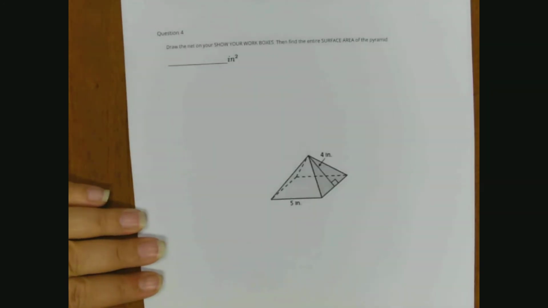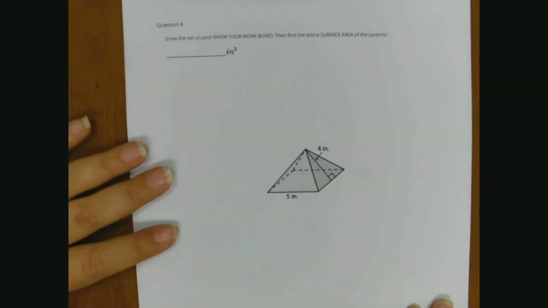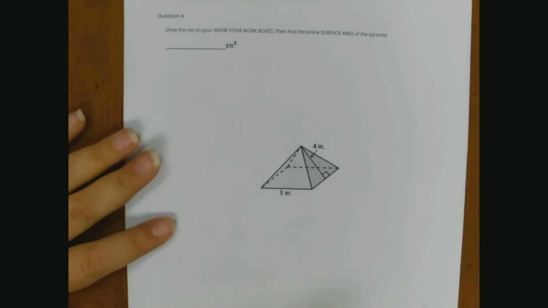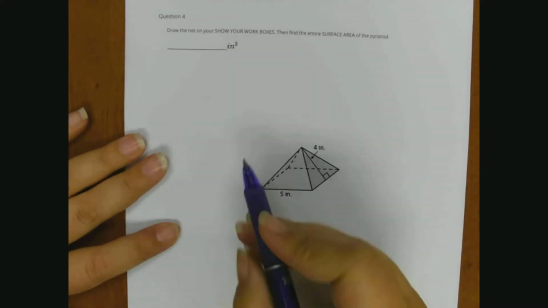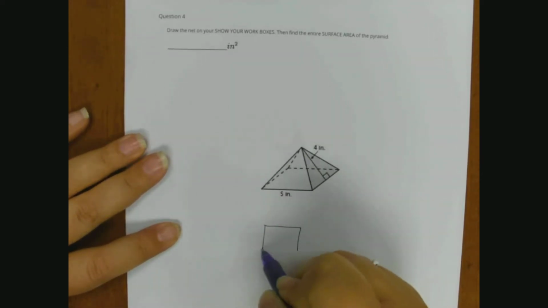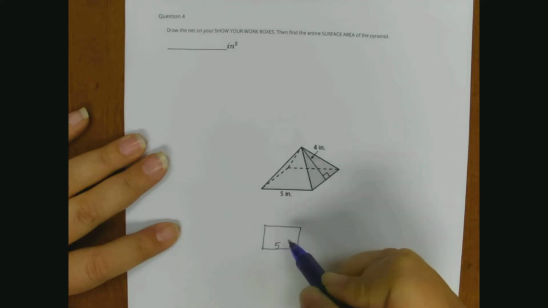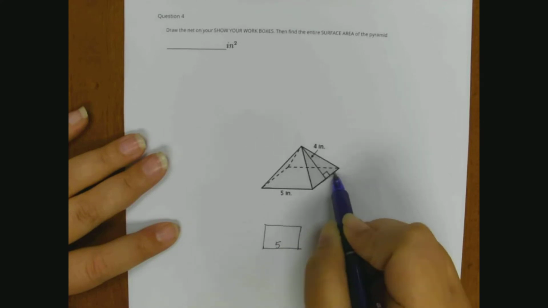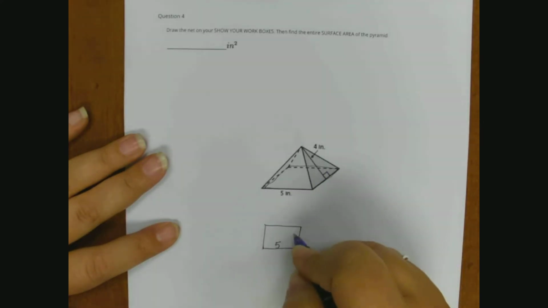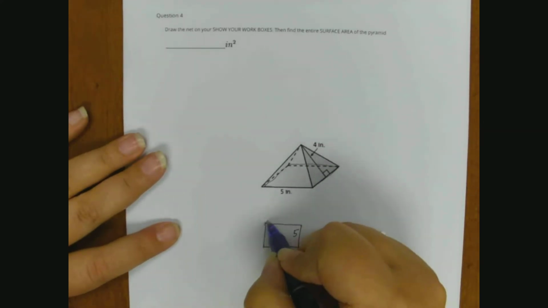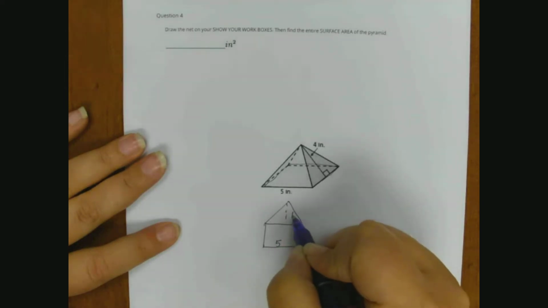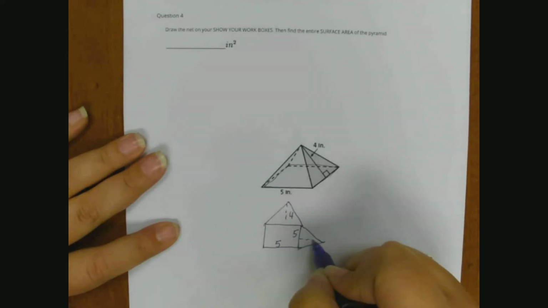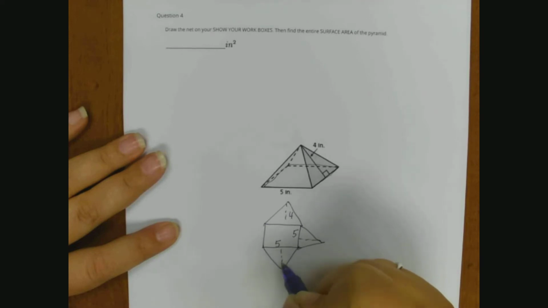Okay, question number 4. Now we're on to pyramids. So this one has a square base. So I'm going to draw the net with the square base that is 5 by 5. Since it's only written once, we know that all of these are 5. And then the height of all of my pyramids is 4. And there are 4 of them. All of my triangles, I mean. The height is 4.